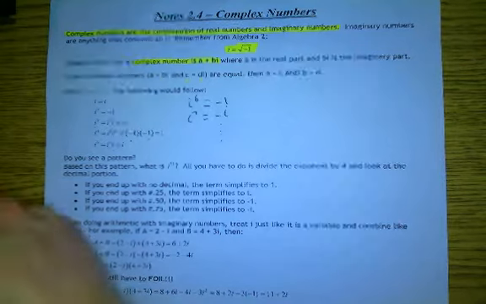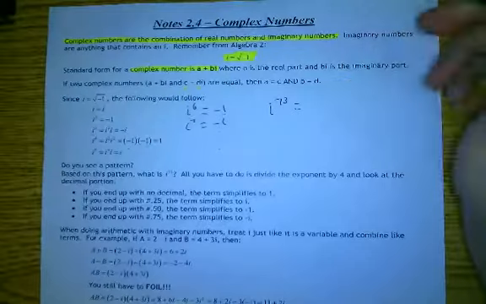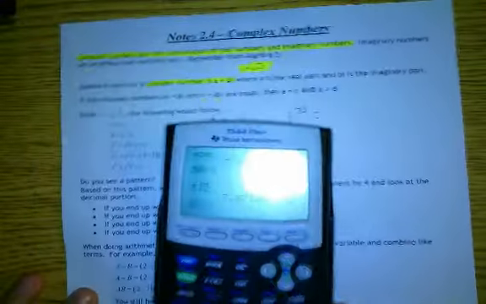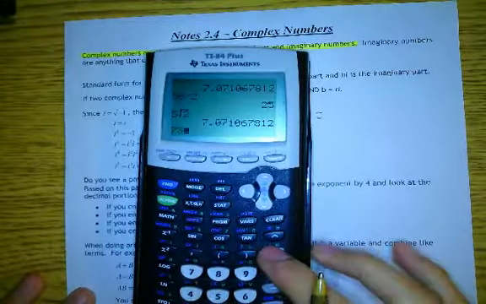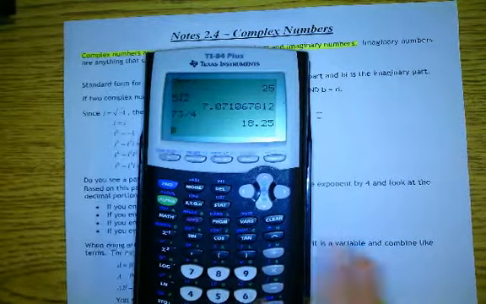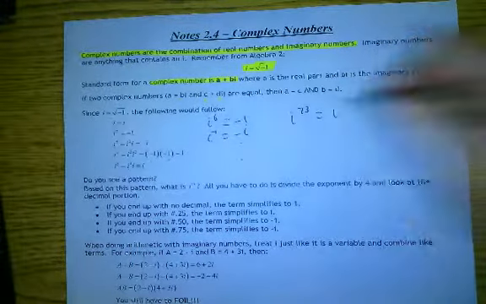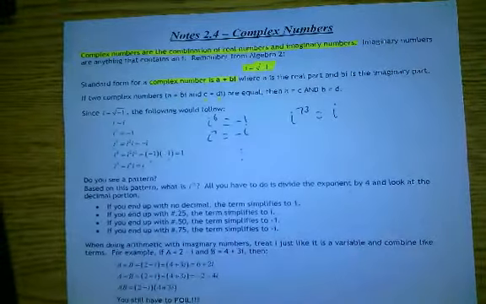So for i to the 73rd power, if we try this trick, 73 divided by 4 gives you 18.25. So what does that mean? It's going to be i. Cool?